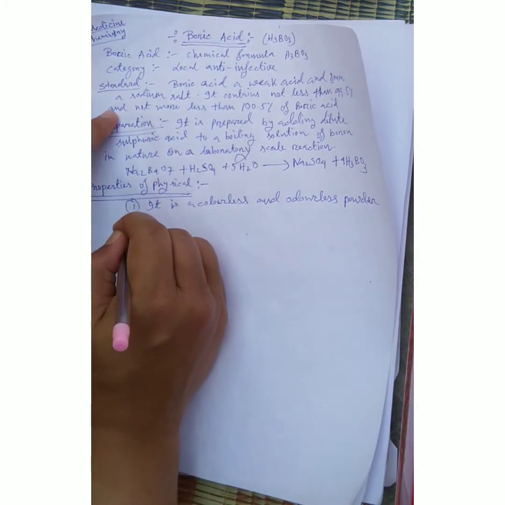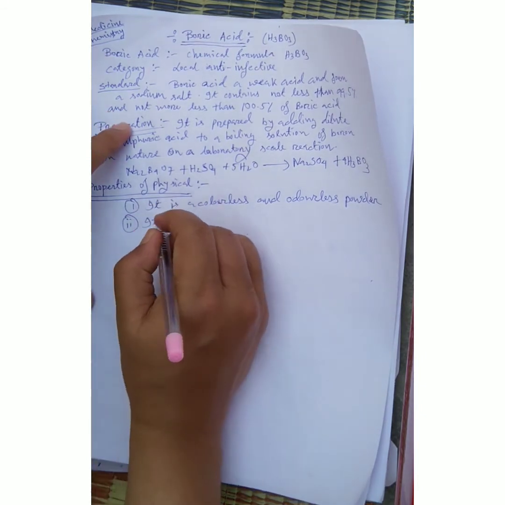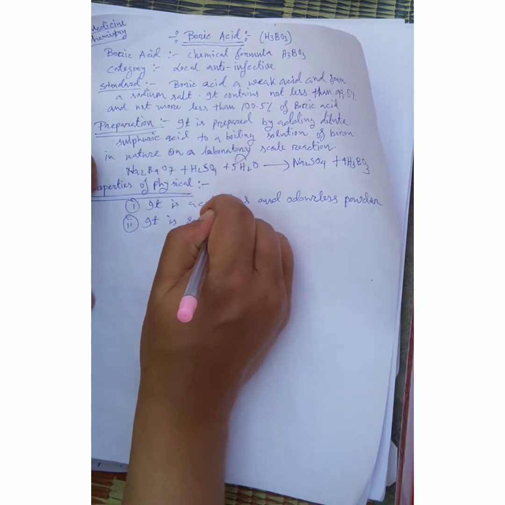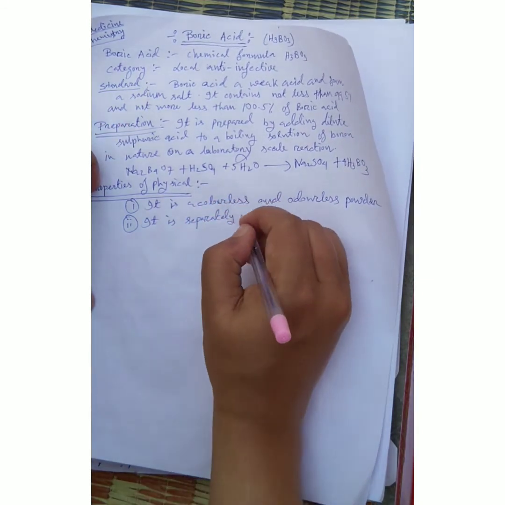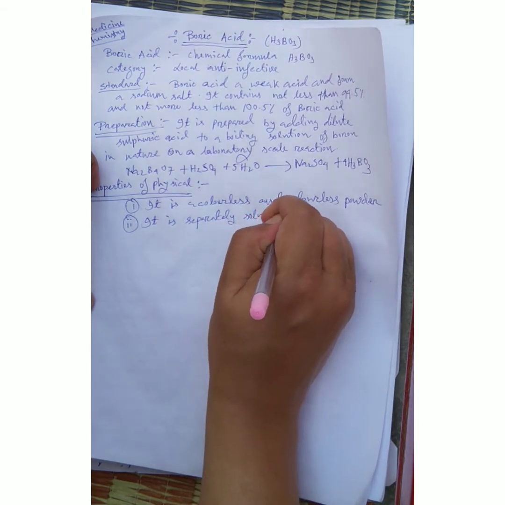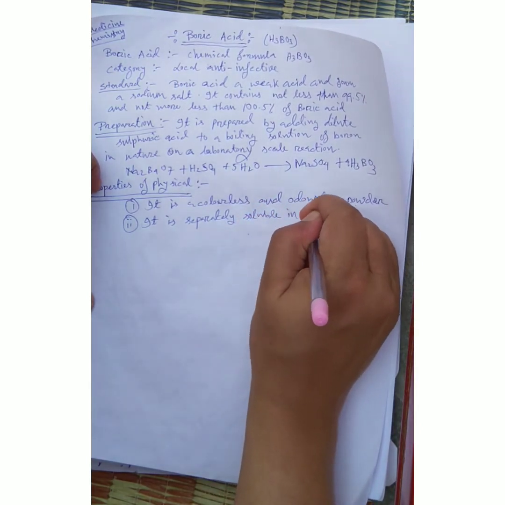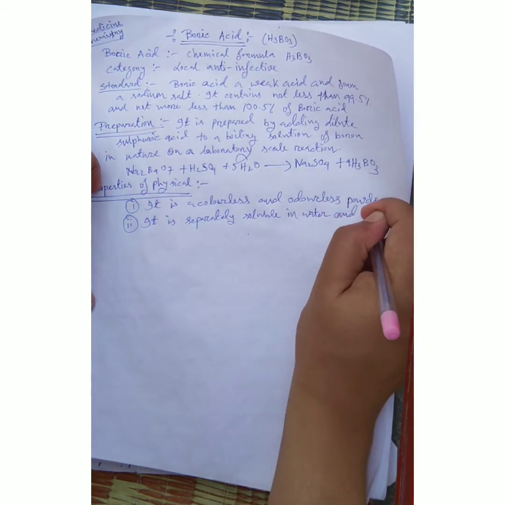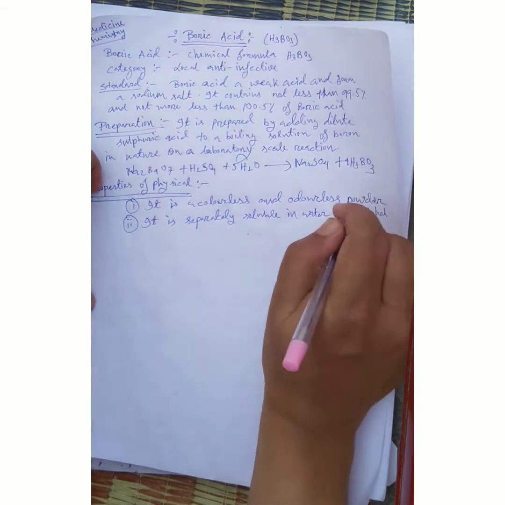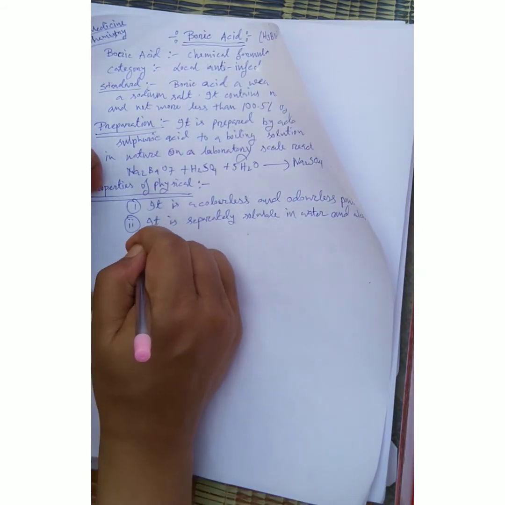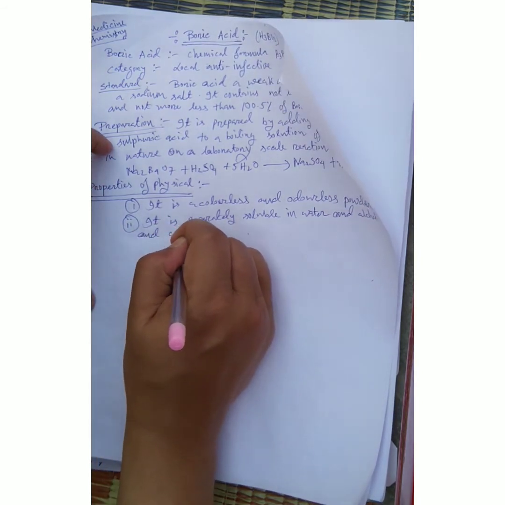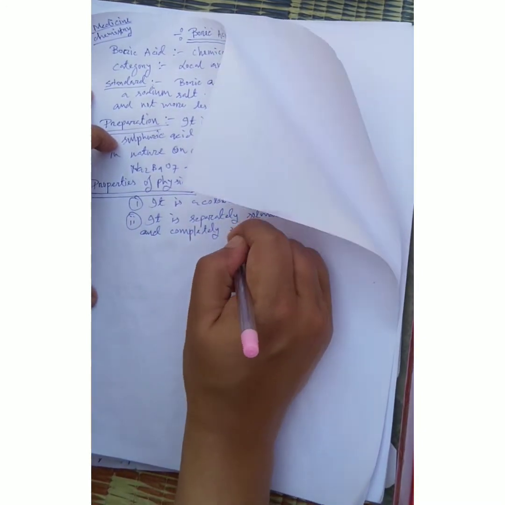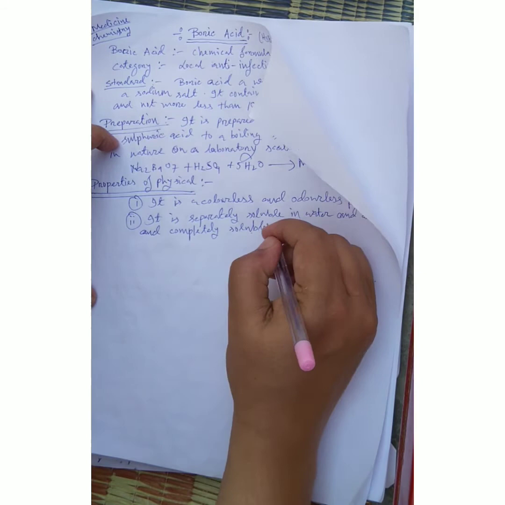Number 2, it is sparingly soluble in water and alcohol and completely soluble in glycerin.